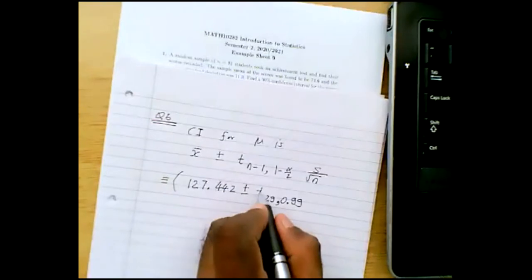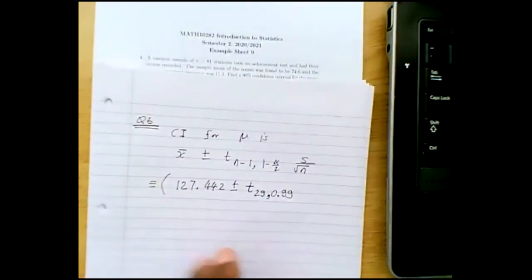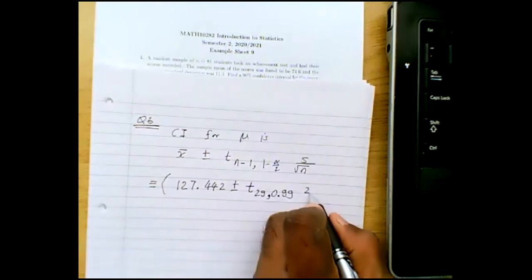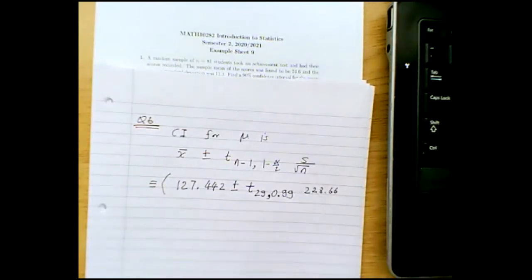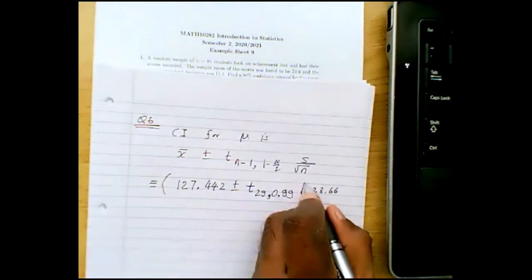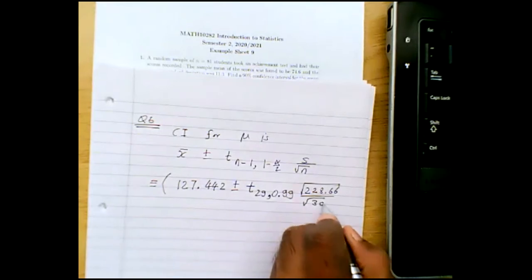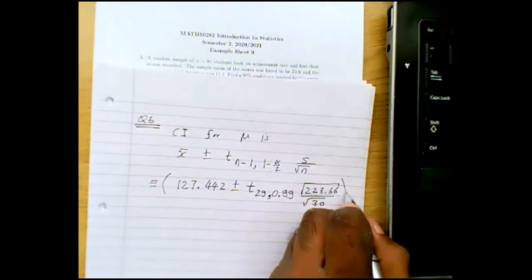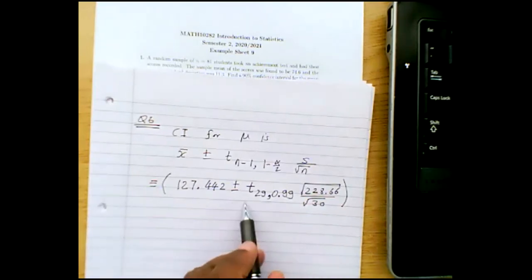And s is the square root of s squared, which is given as 228.66, and n is 30, so this is divided by the square root of 30. Did you see how I got this?